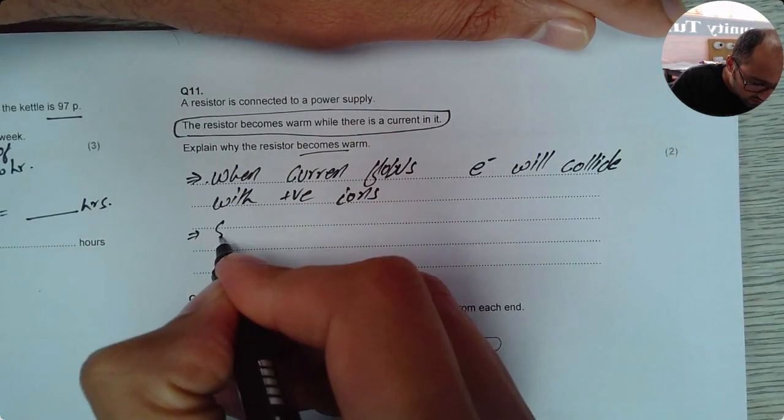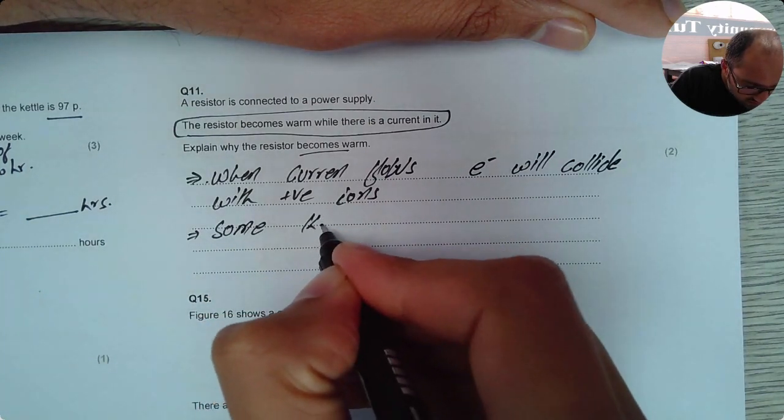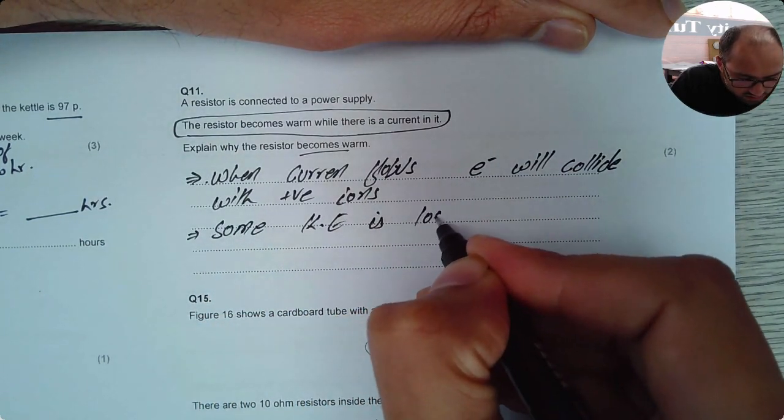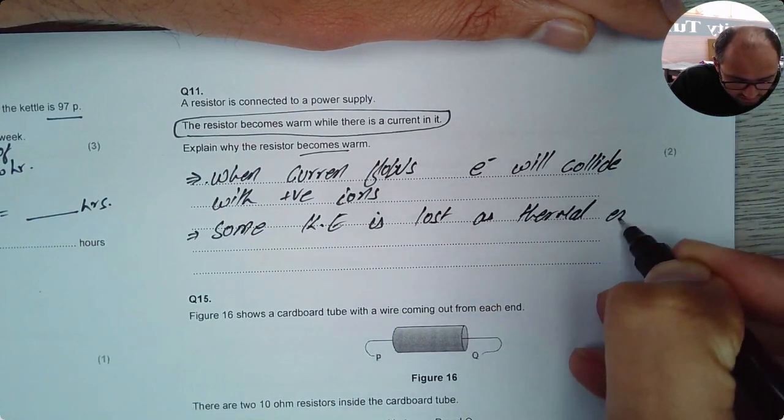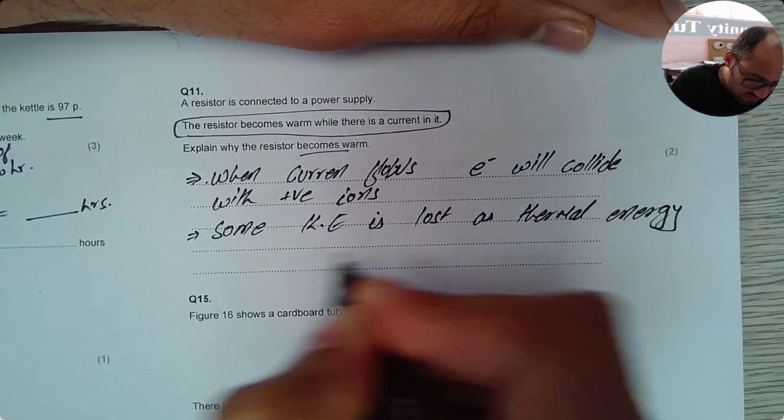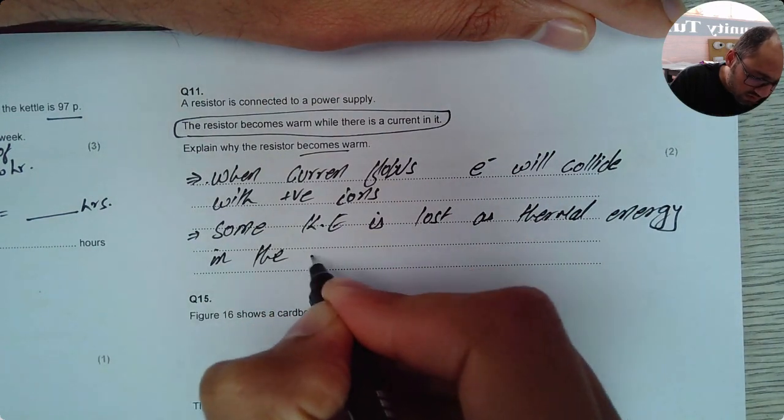We can say some KE is lost as thermal energy in the resistor.